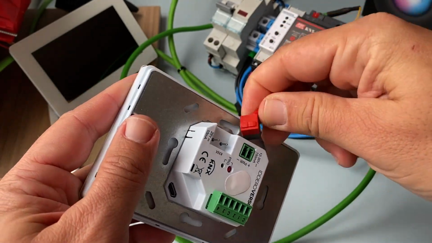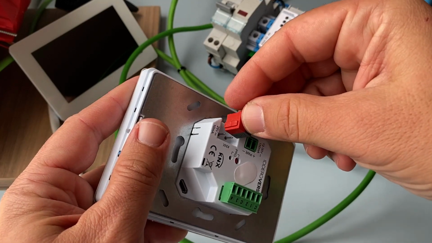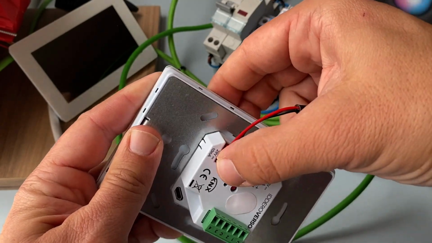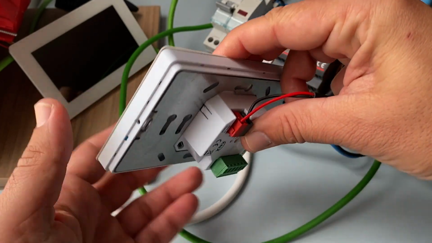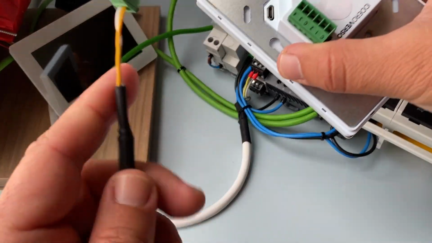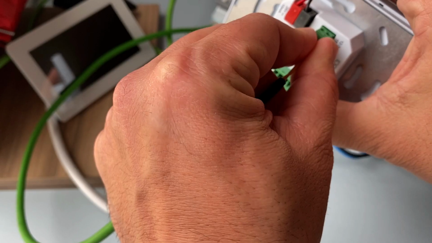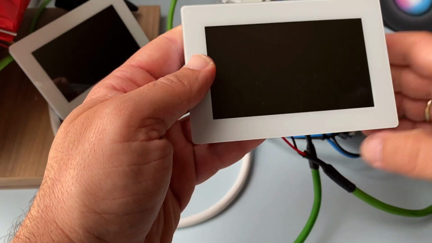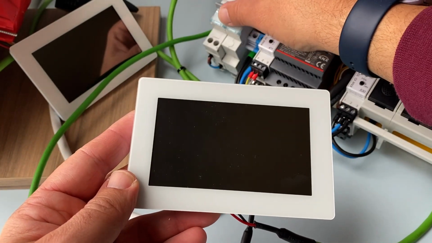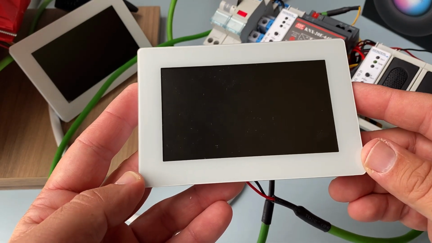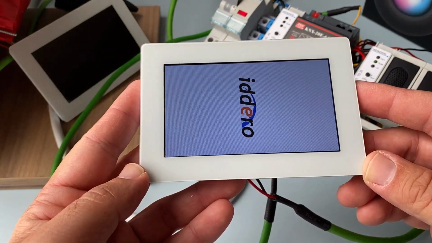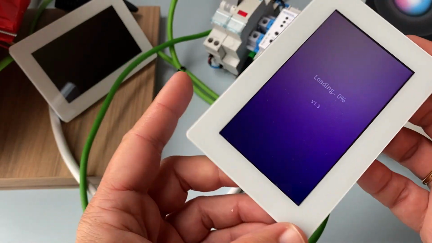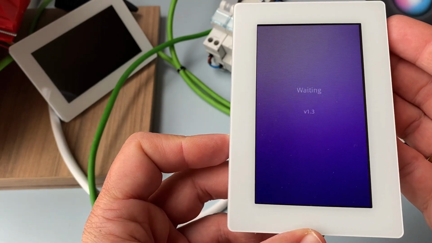I will connect the KNX bus cable and the power supply. Touch panel is ready for programming.